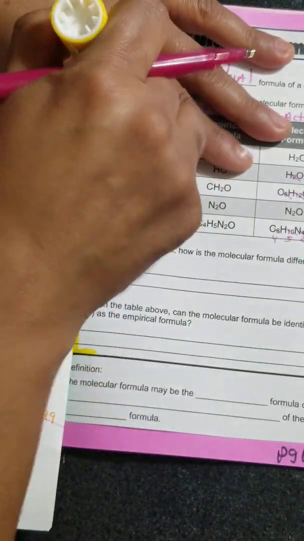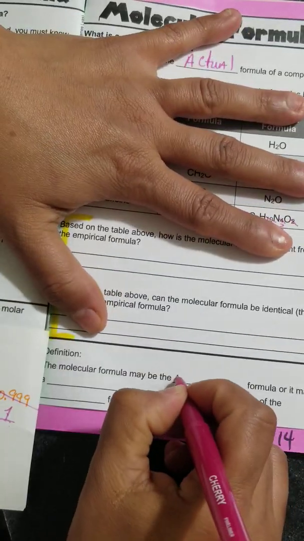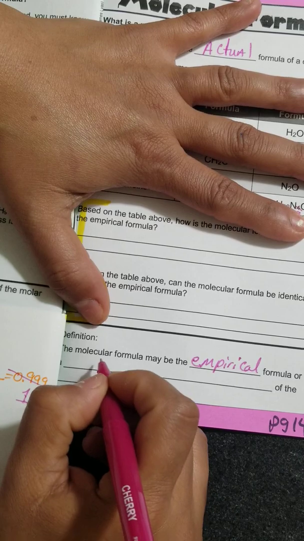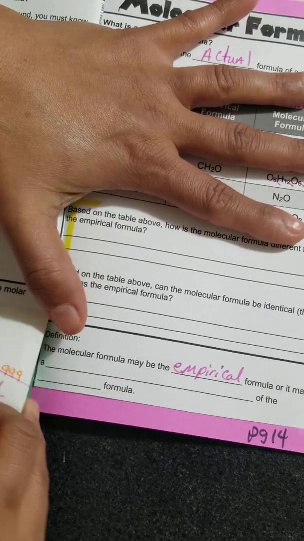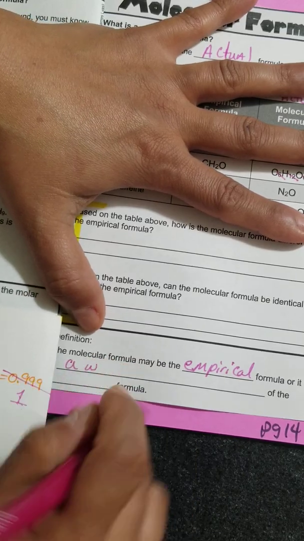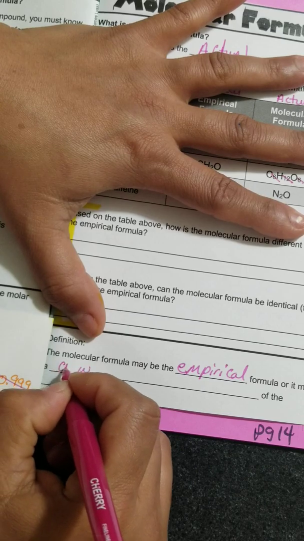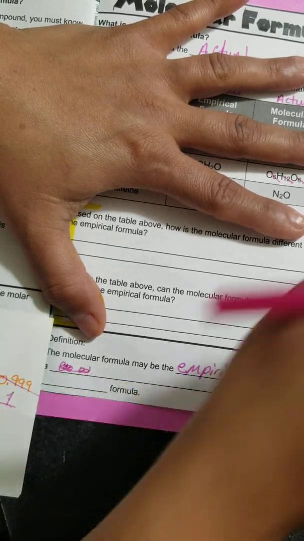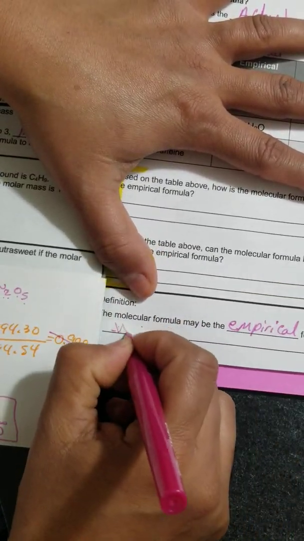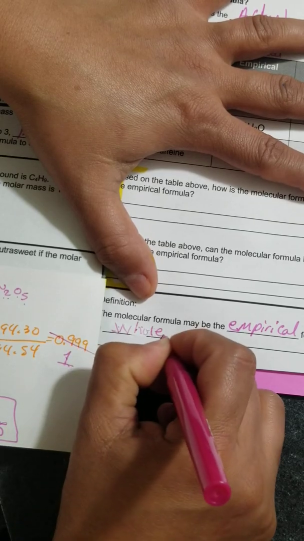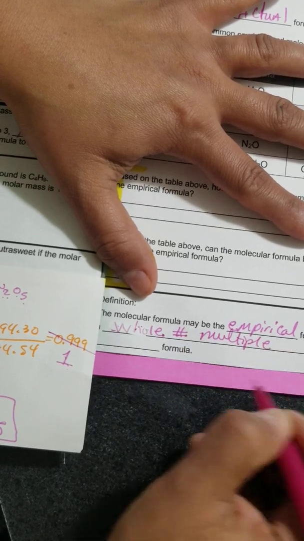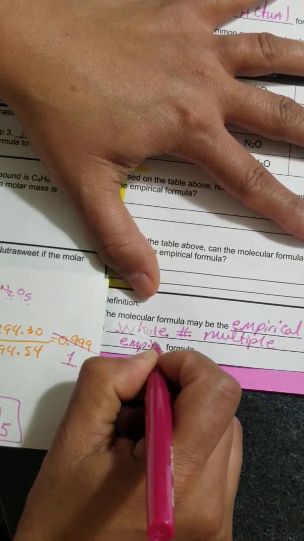Definition: the molecular formula may be the empirical formula, or it may be a whole number multiple of the empirical formula, right?